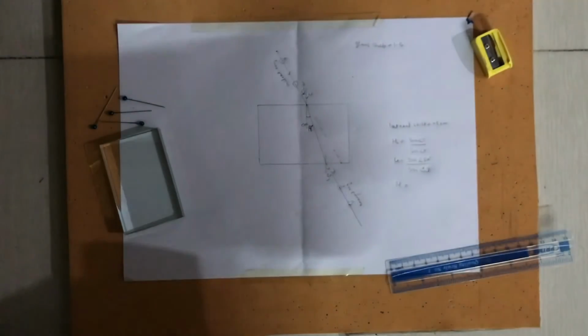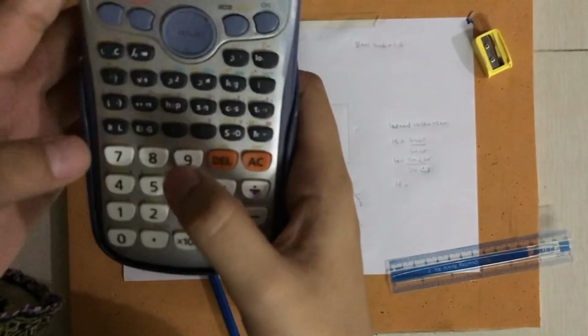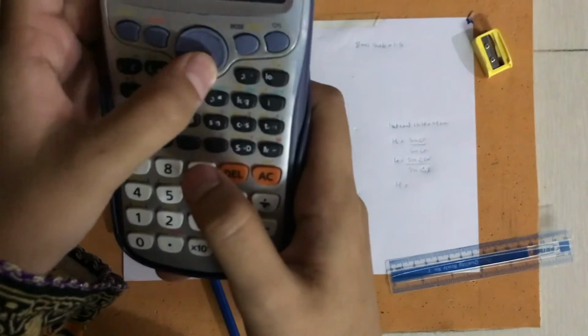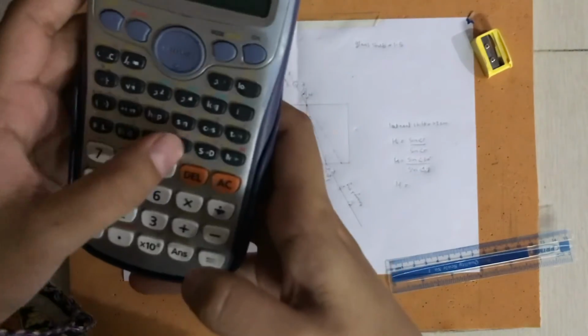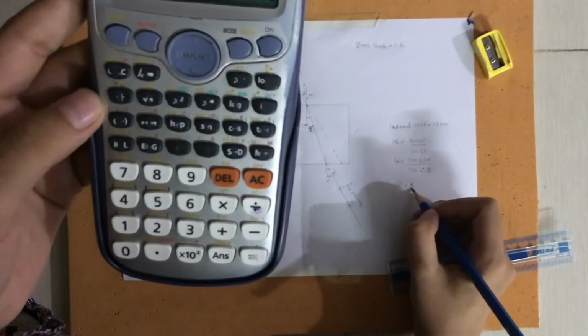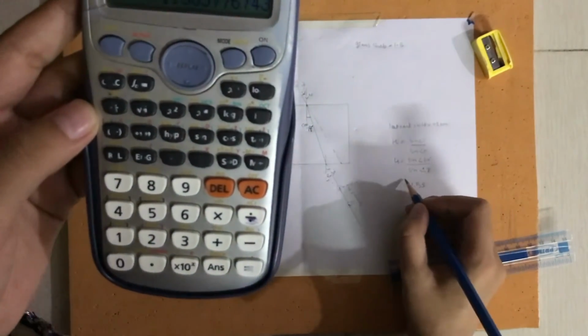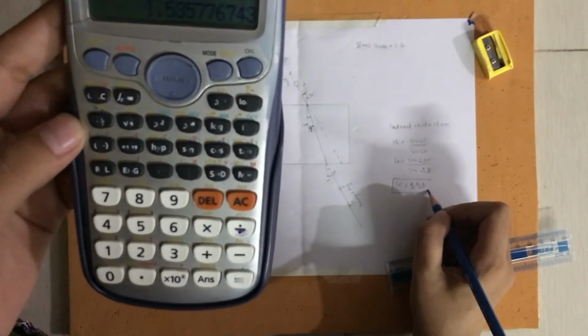Now I calculate by using calculator sine 30 upon sine 19. So we get approximately 1.53, which is approximately equal to 1.5.